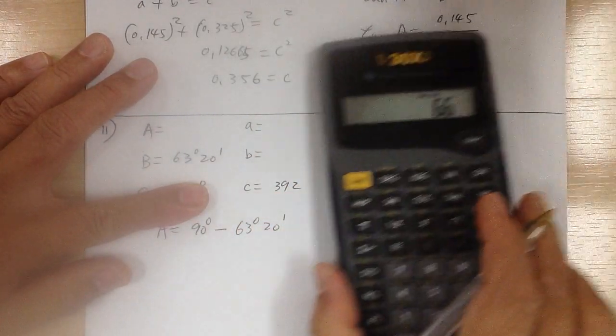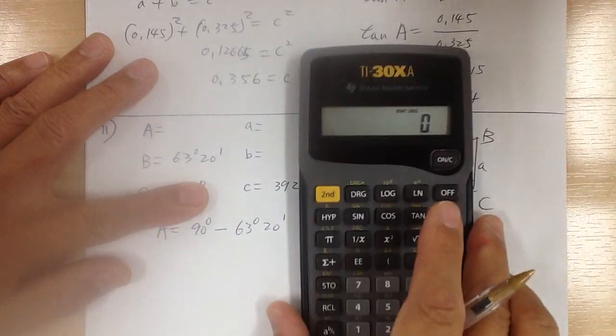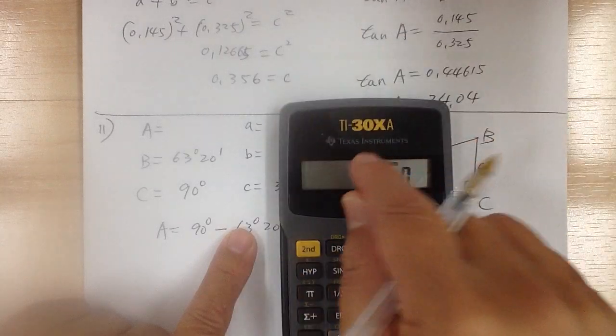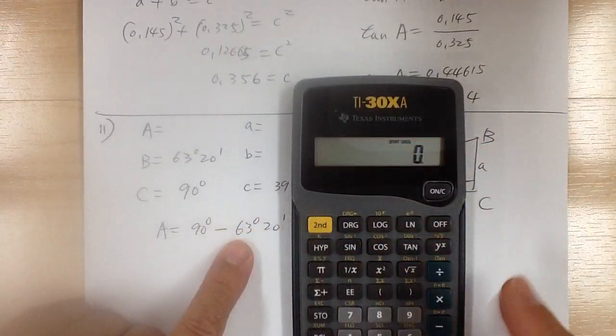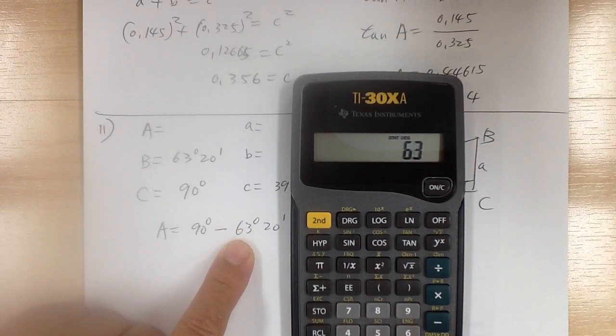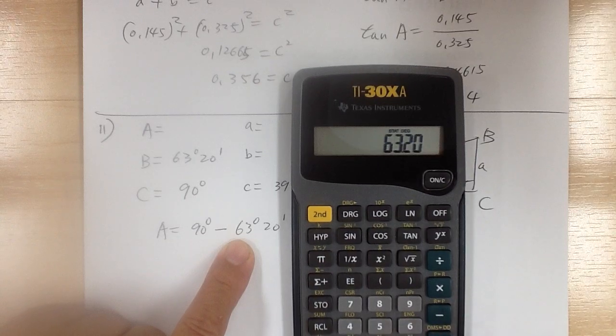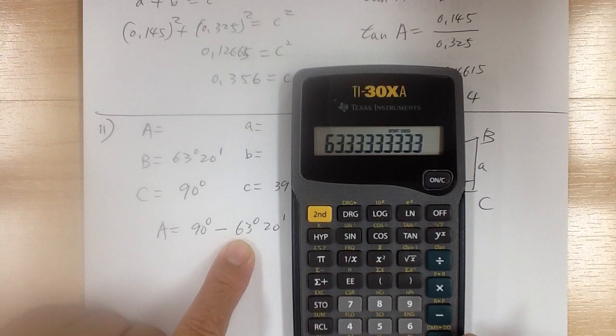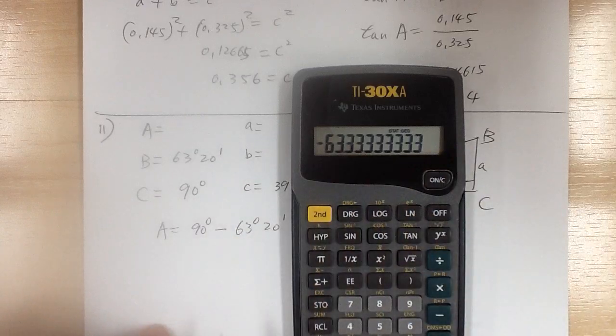Make sure you know how to do that on the calculator. If you have the TI, you have to kind of go backwards. First you type in 63.20 and convert to decimal degrees. Then you put a negative in front of it, which takes care of this part.